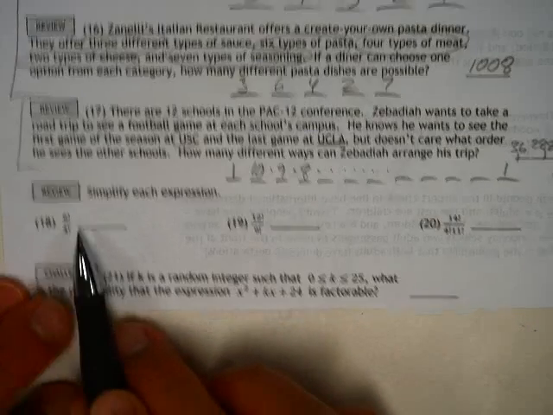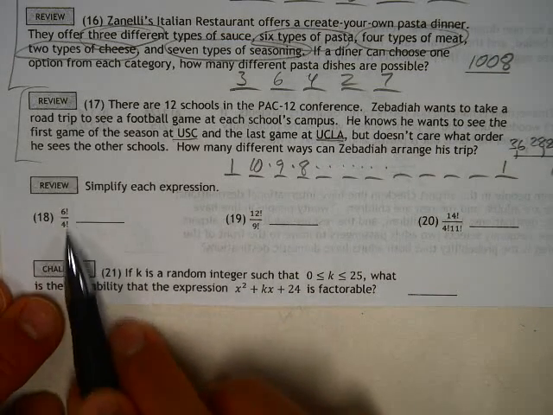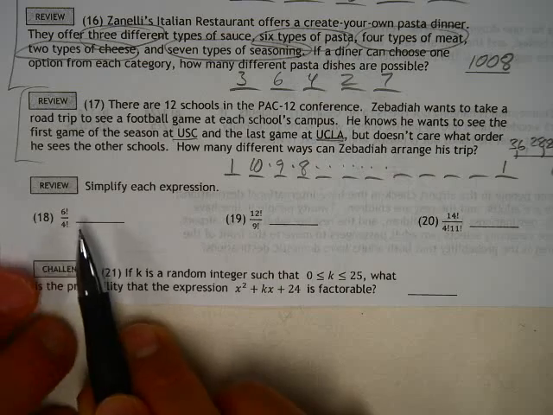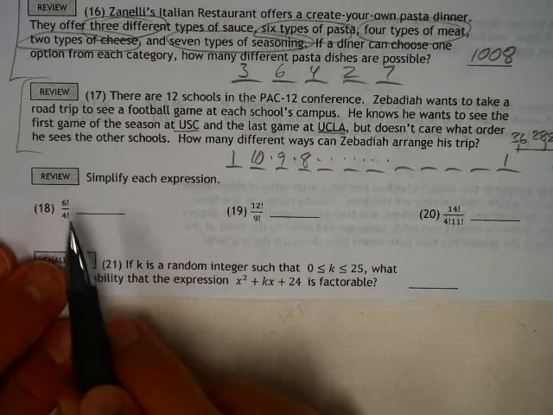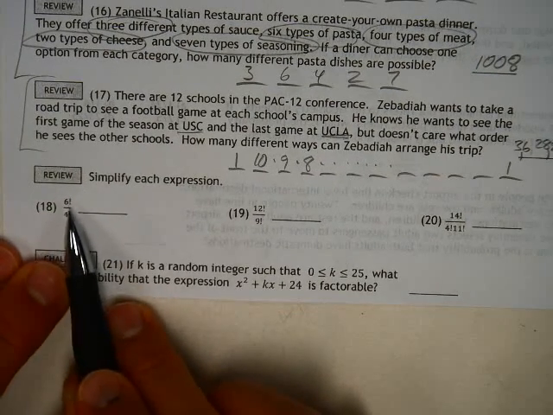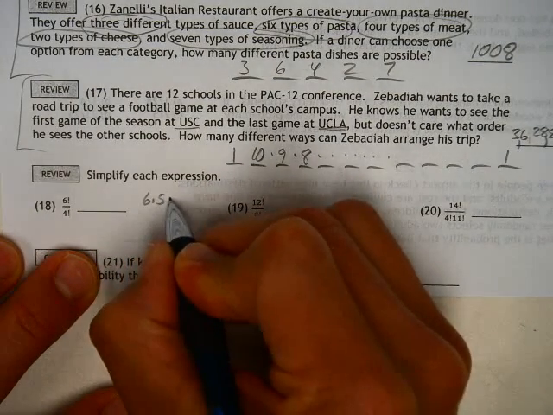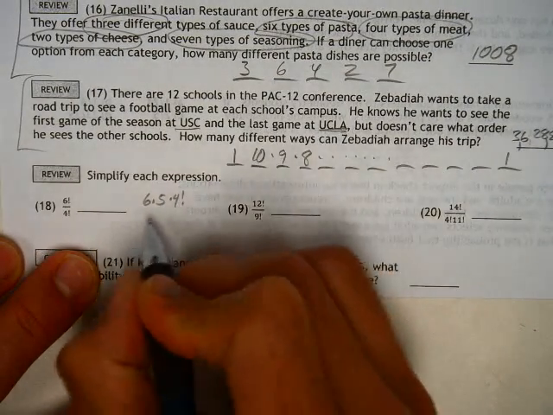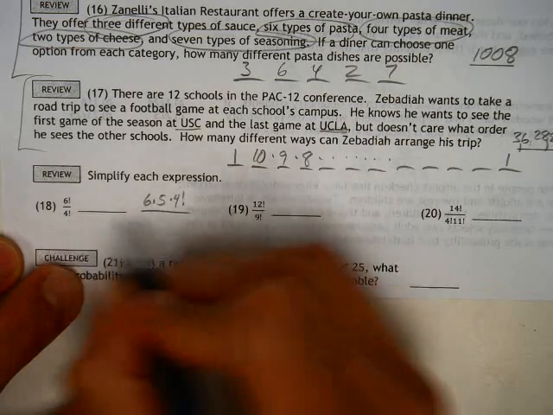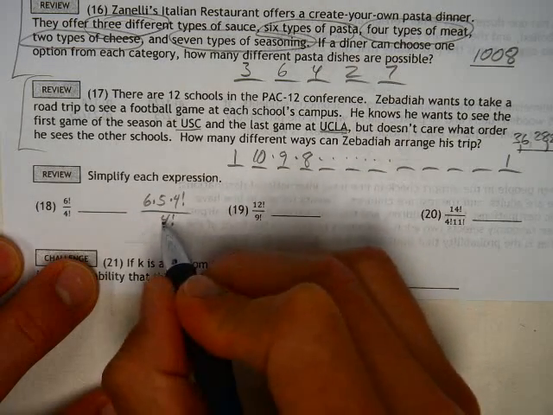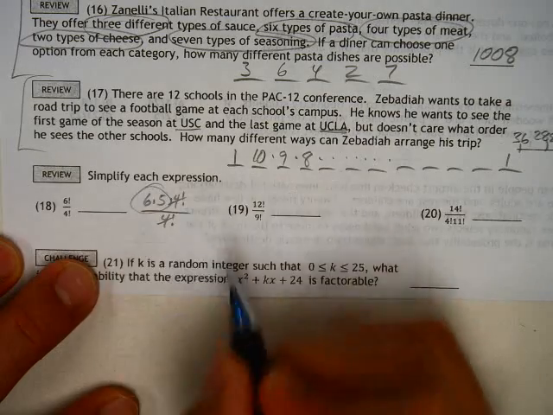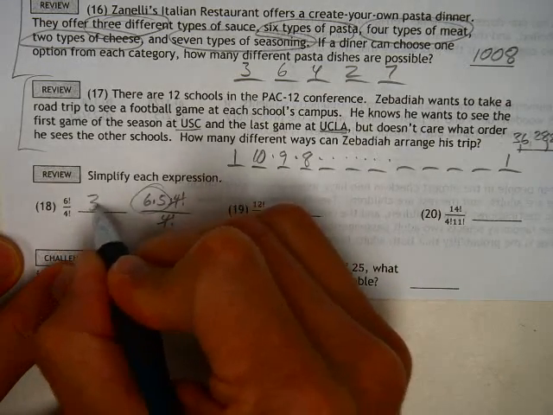Simplifying each expression. Now, I just showed you on the calculator how handy, dandy, trusty, dusty that can be, but you don't really need the calculator for something like this. It's 6 times 5 times 4 factorial, and the only reason we write the factorial is because we have one of those on the bottom. You can cancel those out, and it basically boils down to 6 times 5, which is 30.